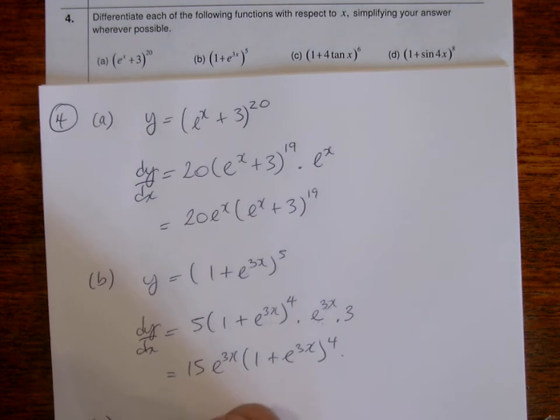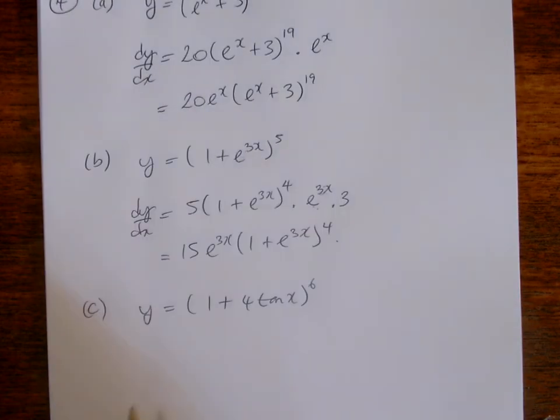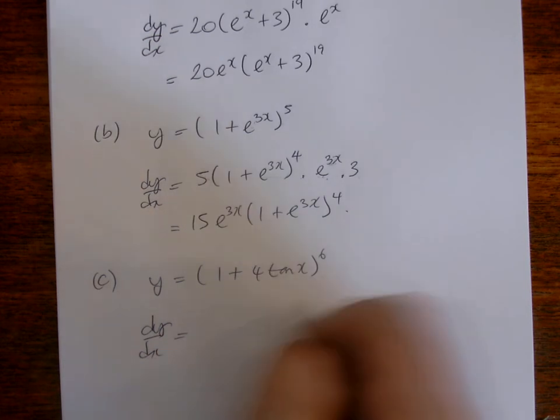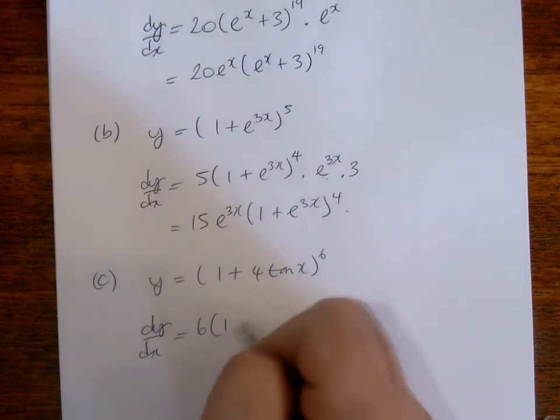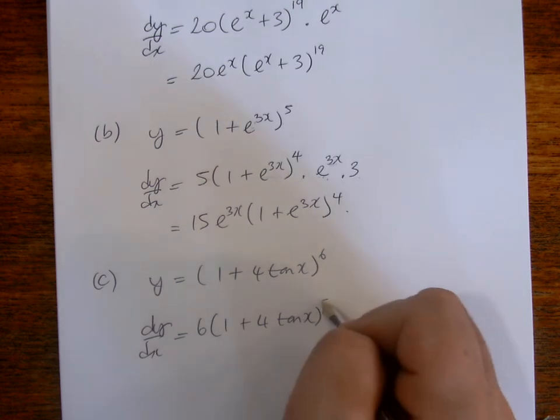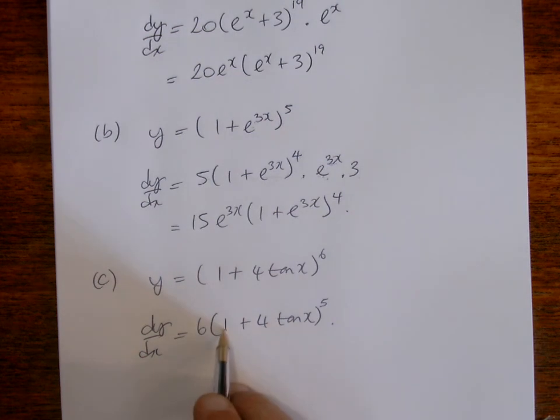With c, again we've got a bracket to the power 6 this time, so dy dx, well, bring the power down, reduce it by 1, but then you times it by the derivative in there. So differentiate 1, it becomes 0.